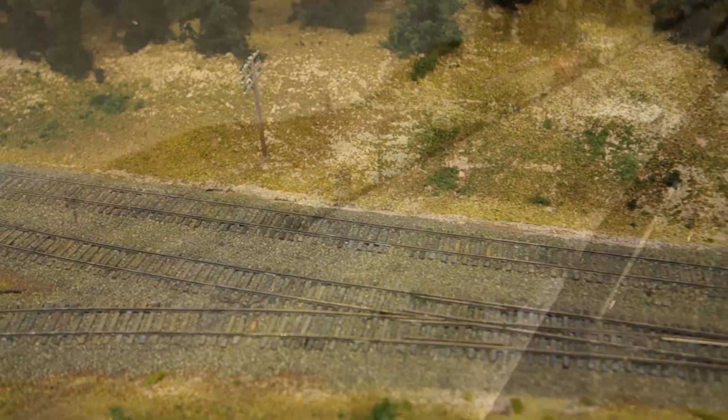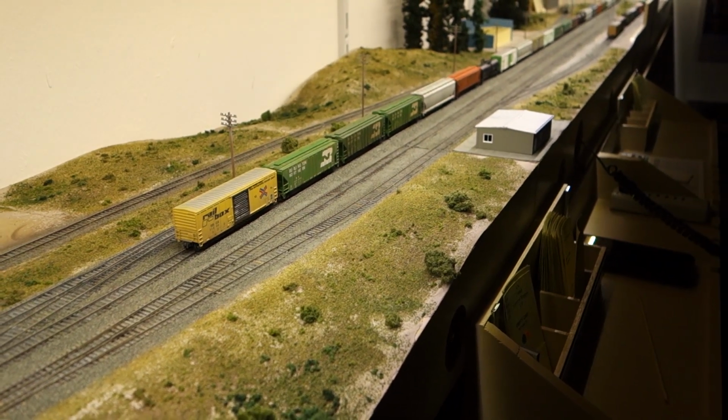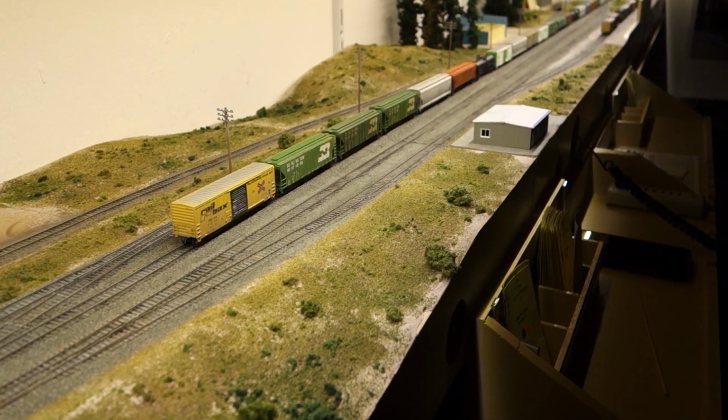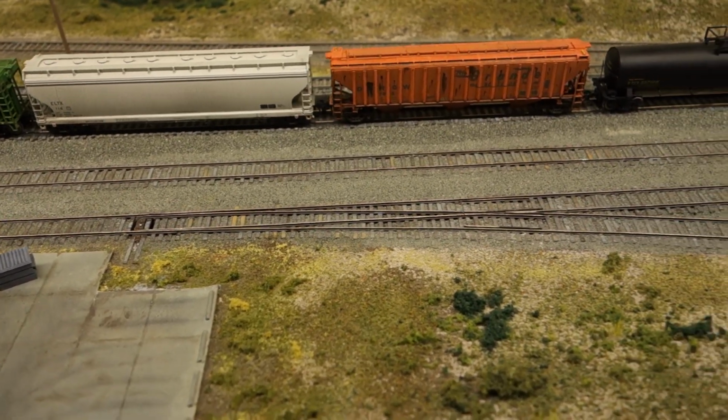The siding serves as an open staging track and holds 2 cars for each spot on the industries. This way I get some randomness in the mix of cars for each operating session. Glacier has 2 additional tracks for sorting cars.